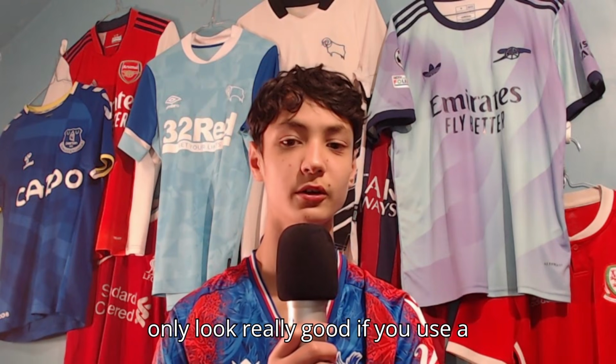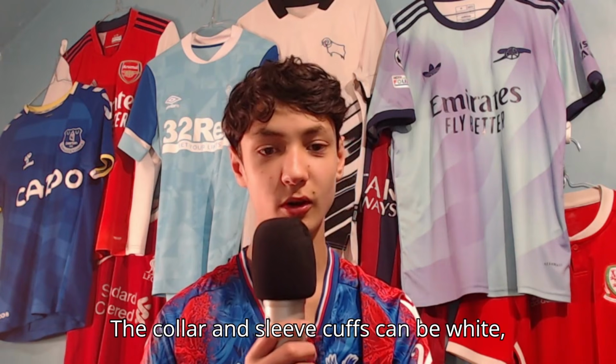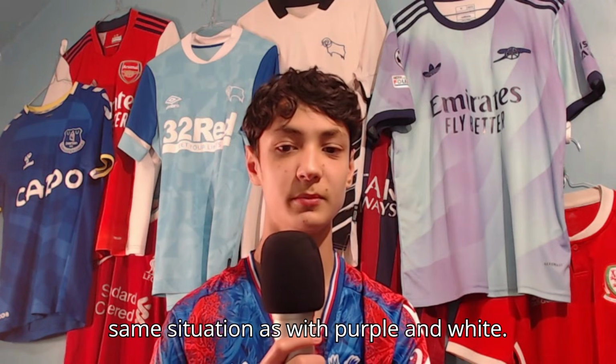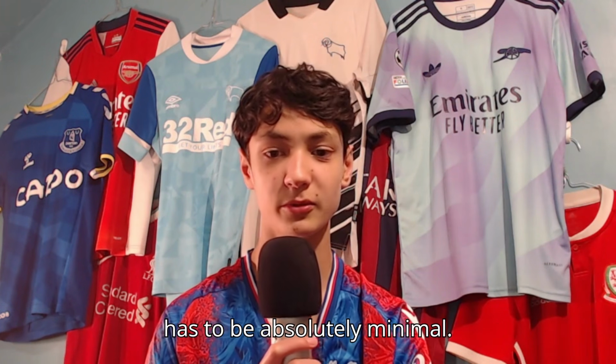It can only look really good if you use a slightly metallic kind of purple with absolutely minimal white trims. So the collar and sleeve cuffs can be white, but it has to be absolutely minimal. Dark green and white. It's pretty much the same situation as with purple and white. It doesn't look good unless the green is dark and slightly metallic, and the white has to be absolutely minimal.